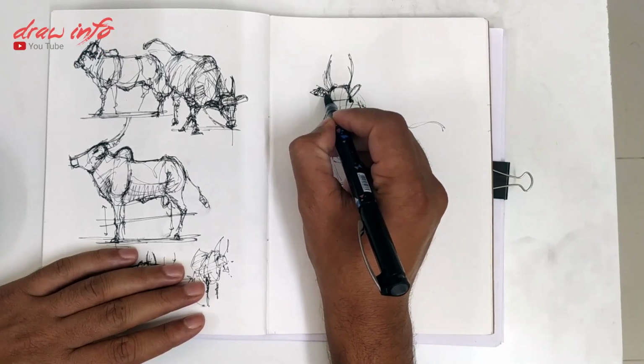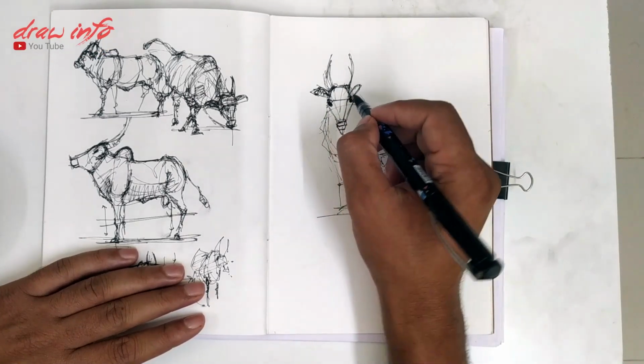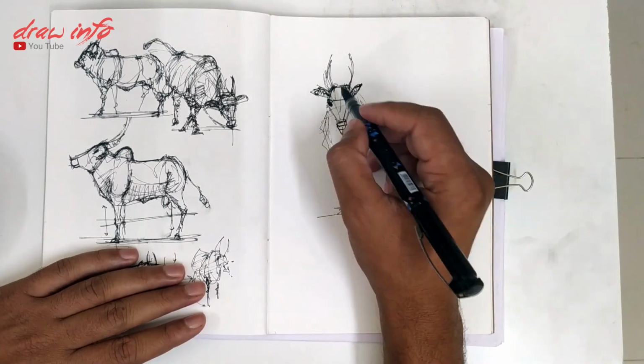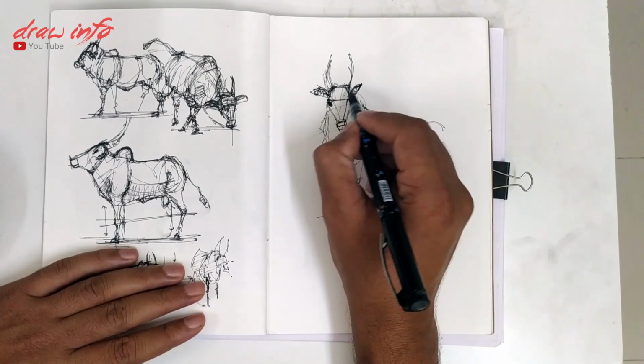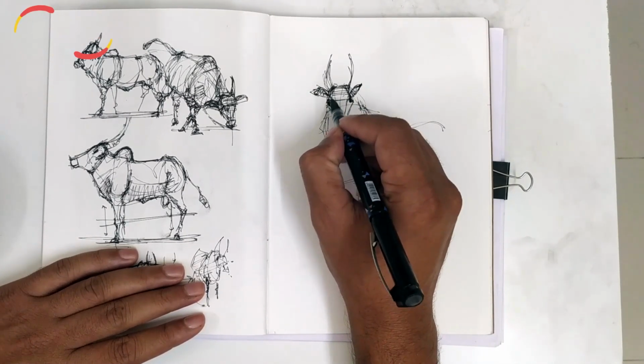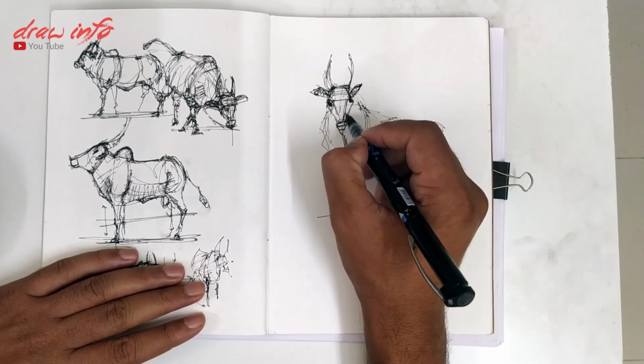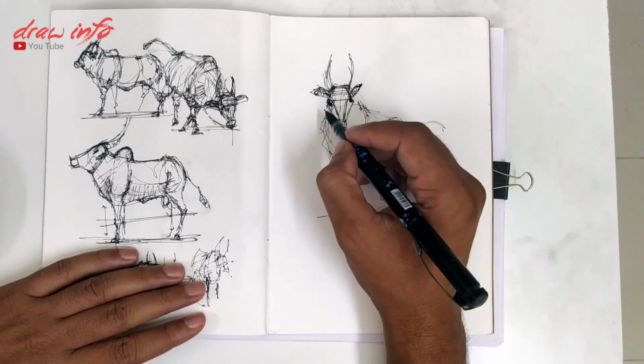Inside here, we are adding some shades and light while doing this kind of drawing. And these lines will give more character to this bull. You can see my other sketches.